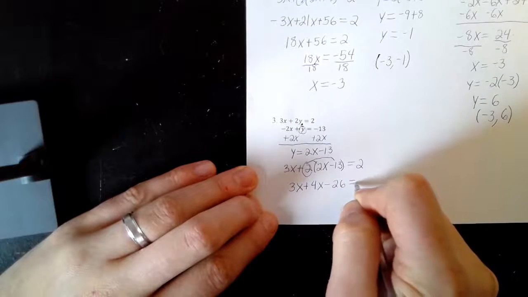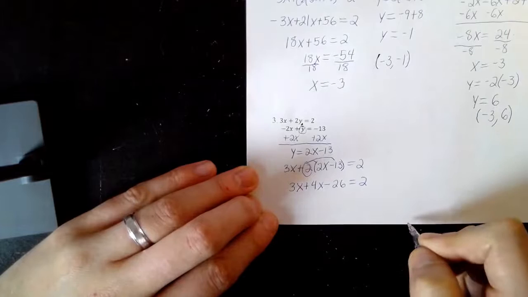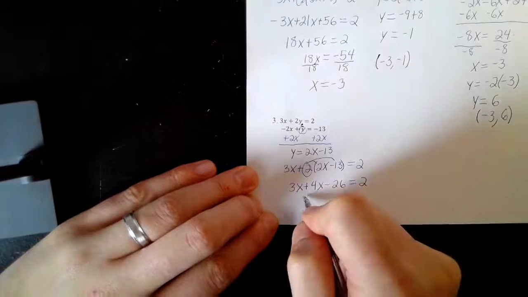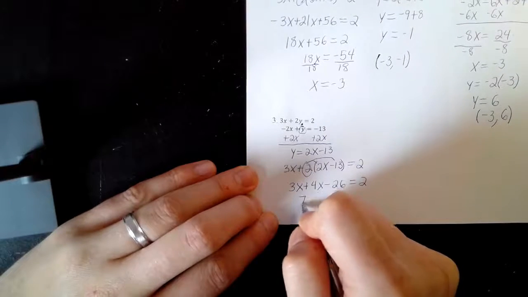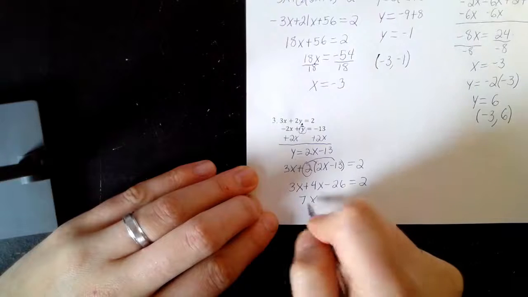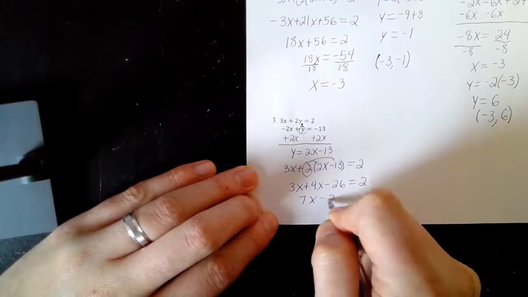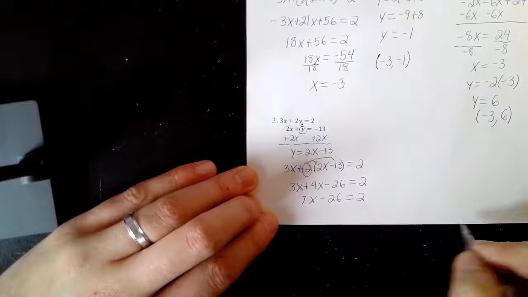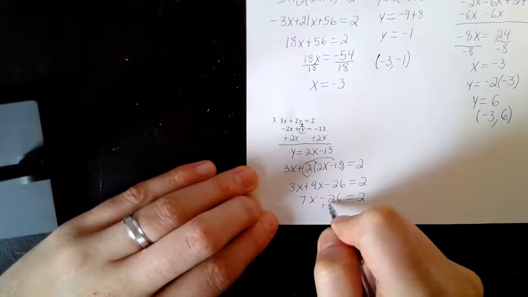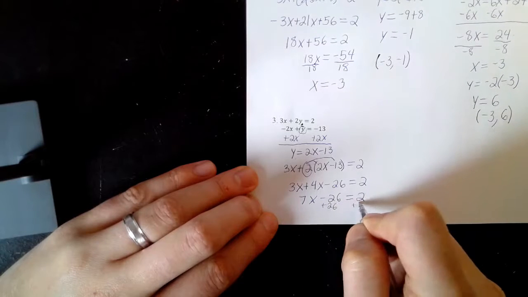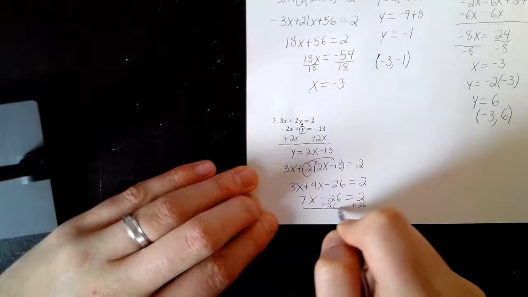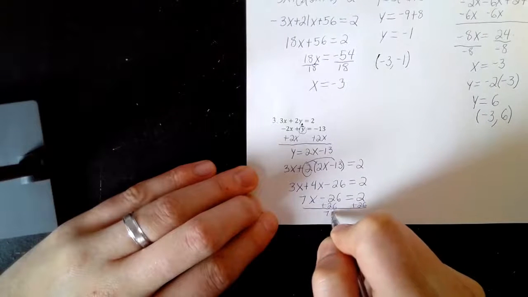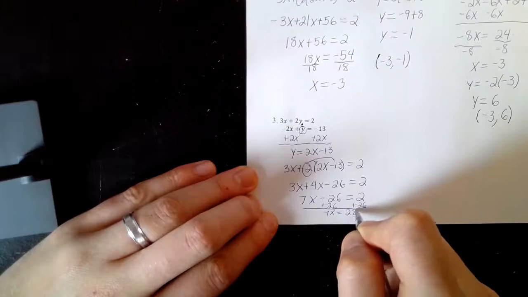Let's combine like terms here. So 3x plus 4x is 7x minus 26 is equal to 2. Let's add 26 on both sides. So we have 7x is equal to 28. Divide by 7 and we get that x is equal to 4.